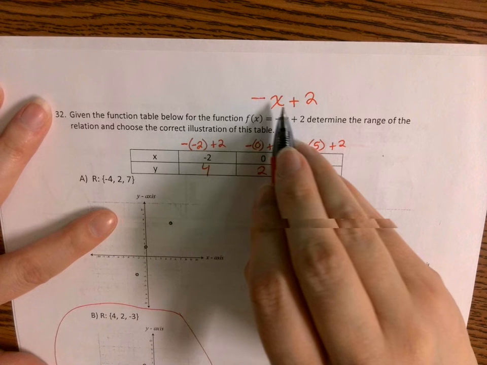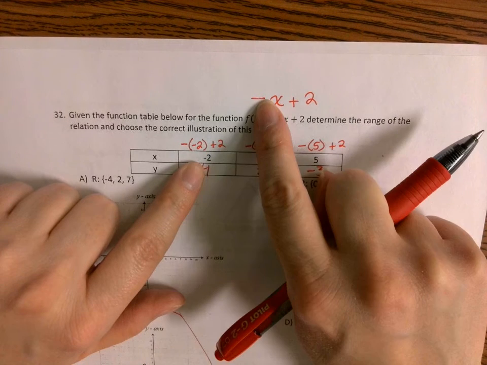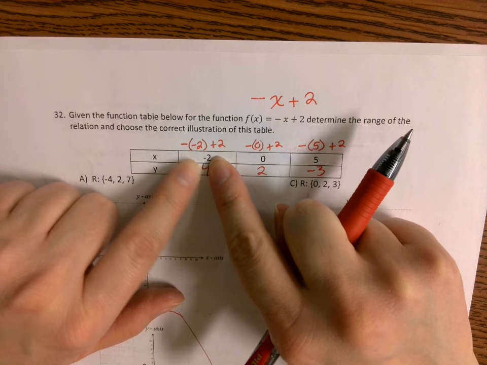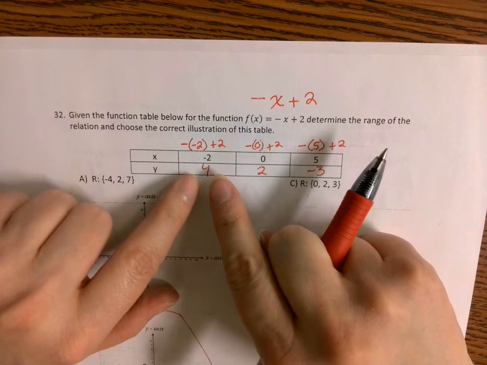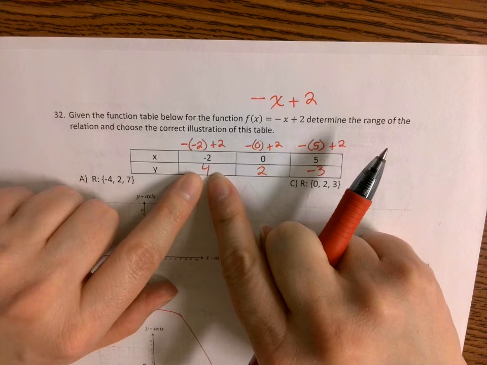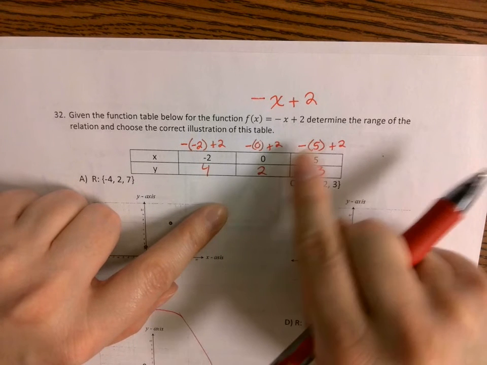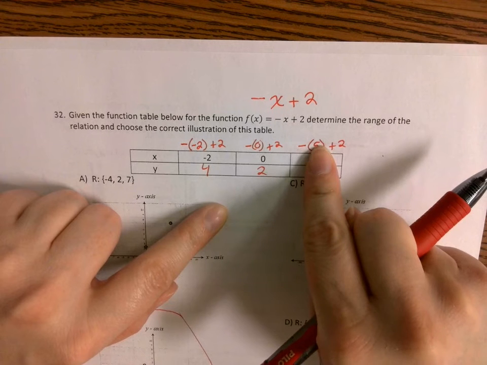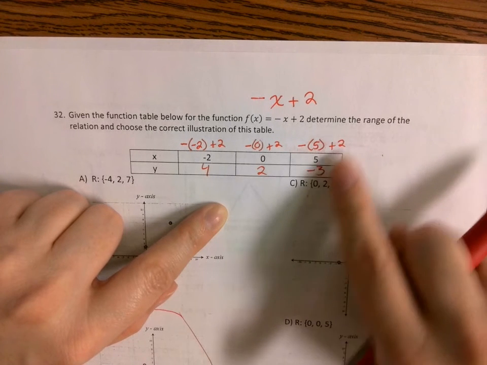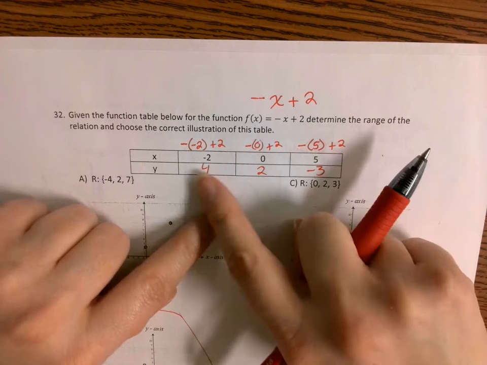So the opposite of negative 2, plus 2, will come out to a positive 4. The opposite of 0, plus 2, is going to come out to a positive 2. And the opposite of 5, which is negative 5, plus 2 comes out to negative 3. So we get 4, 2, and negative 3, and then we graph it, which would be answer choice B.